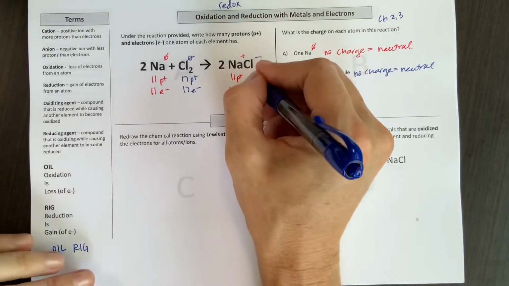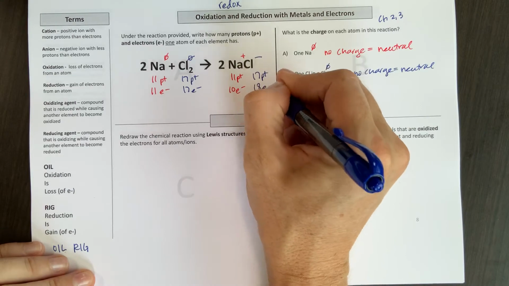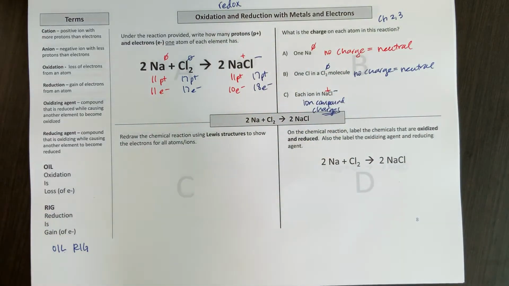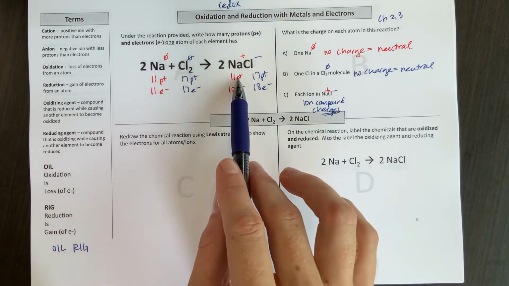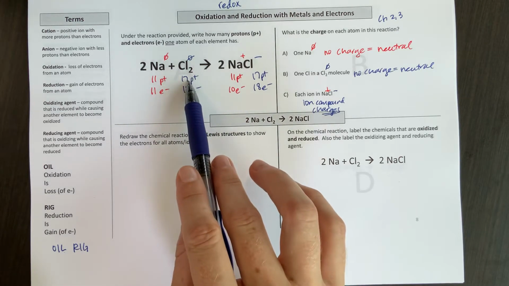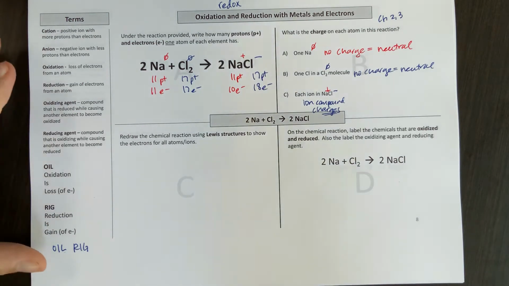And the chlorine is still 17 protons. That can't change, but it gained an electron, so it's 18 electrons. So I can see here in my counts that sodium has lost an electron by the end, and chlorine has gained an electron. As we look at this, you might notice there's some things that I ignored here, okay?